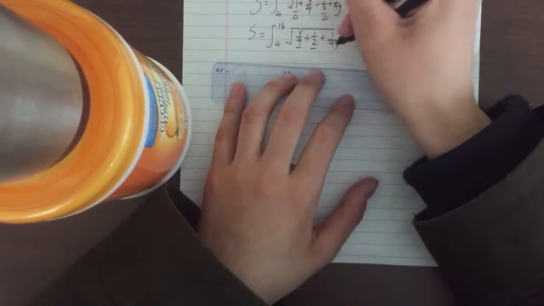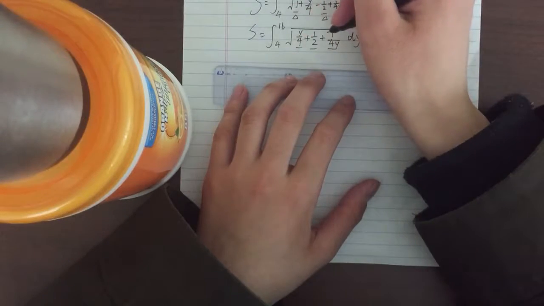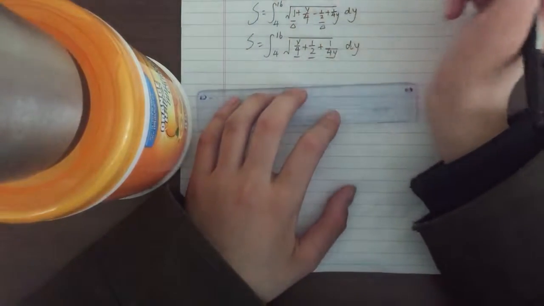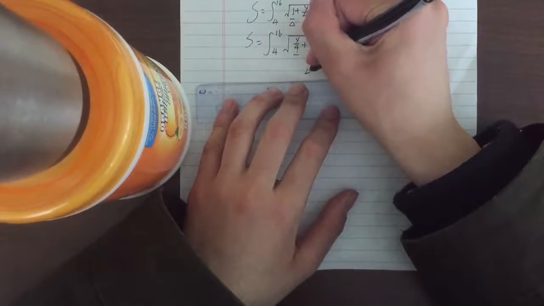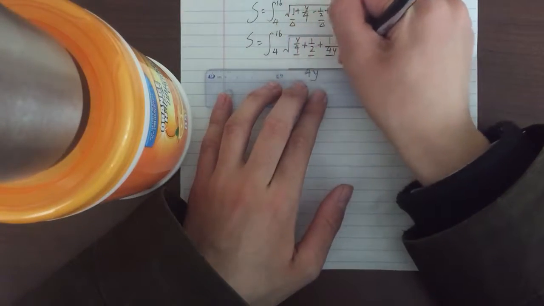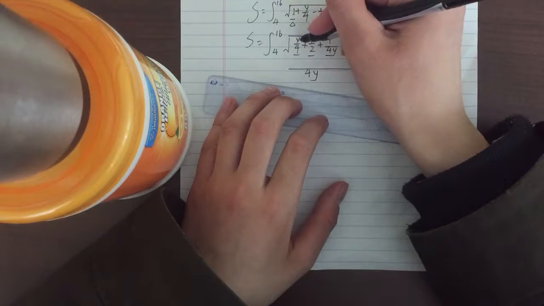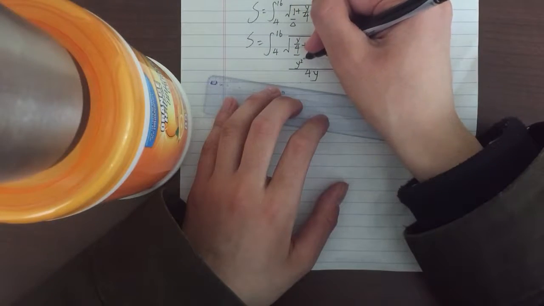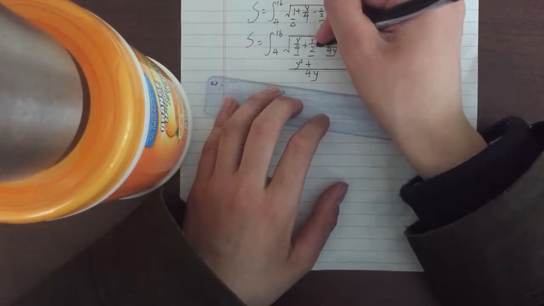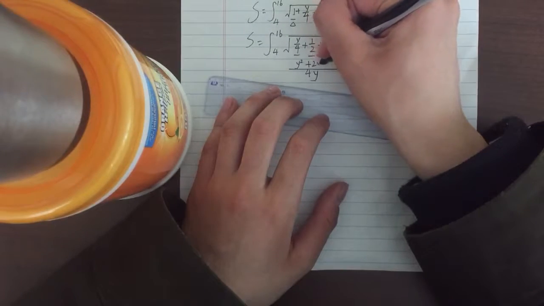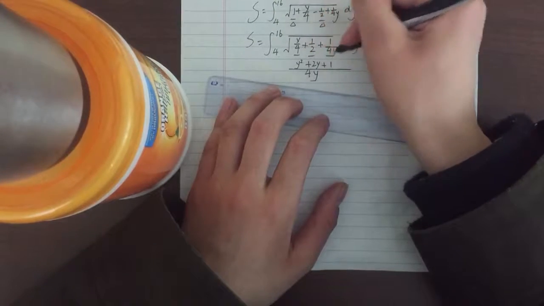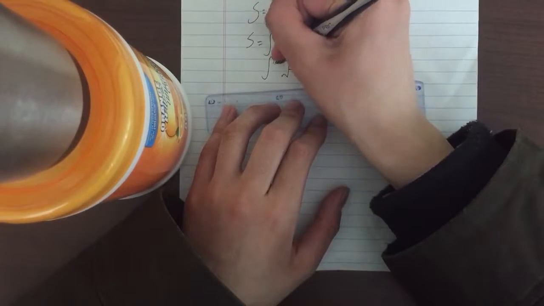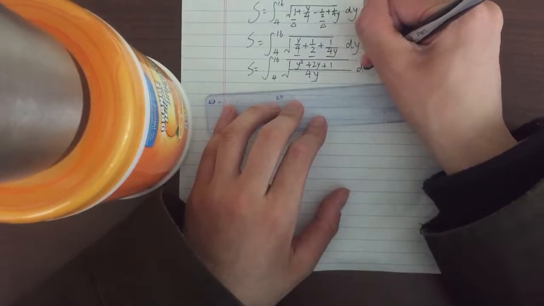And we take the common denominator here, so we get 4y, and in the numerator we need to multiply by y, so we get y to the power of 2, plus we need to multiply 1 by 2y, so it is 2y, plus 1, under the square root, and here it's the integral from 4 to 16 dy.